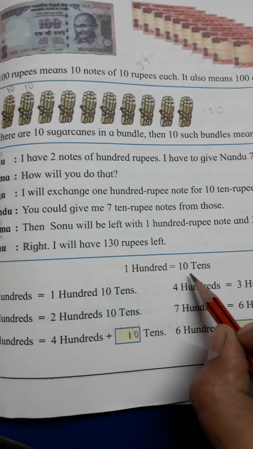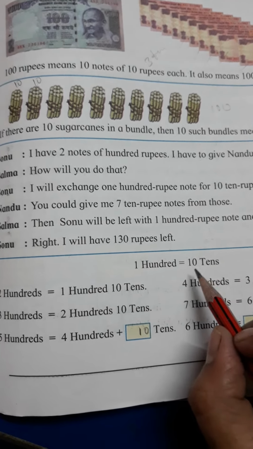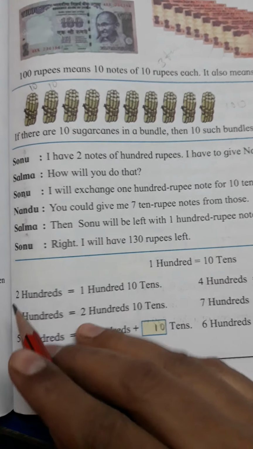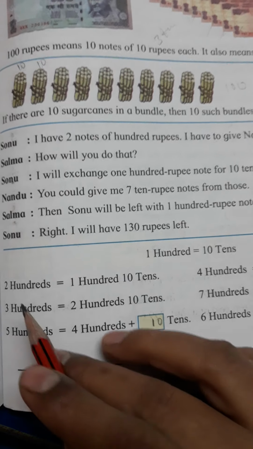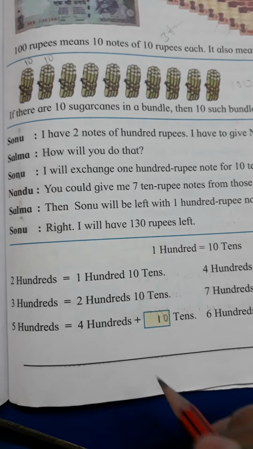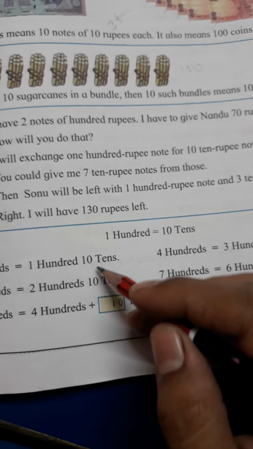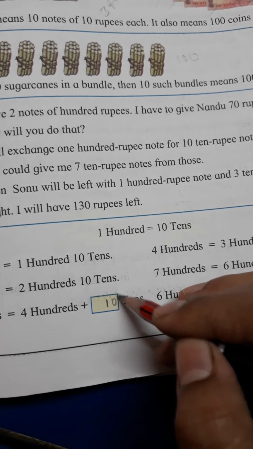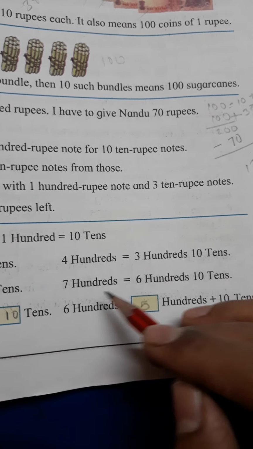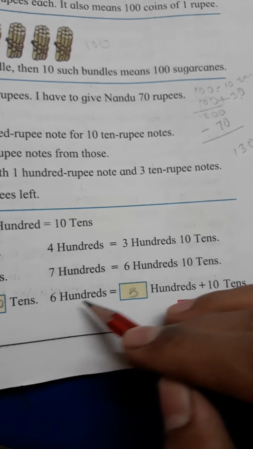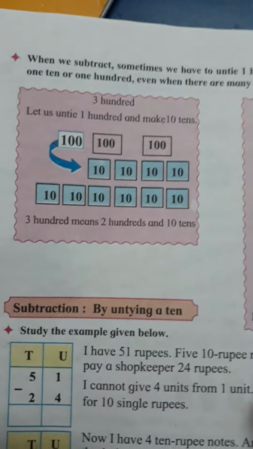So students, 100 is what? Equal to 10 tens. 100 means 10 tens. Okay? So 200 means what? 100 and 10 tens again. 300, 200 and 10 tens. 500, 400 plus 10 tens. These 10 tens are the exchange of 100. Okay. 400, 300 and 10 tens, 700, 600 and 10 tens, 600, 500 and 10 tens.